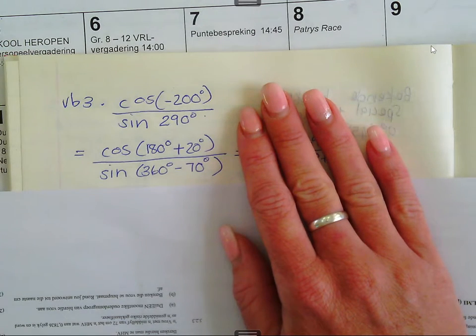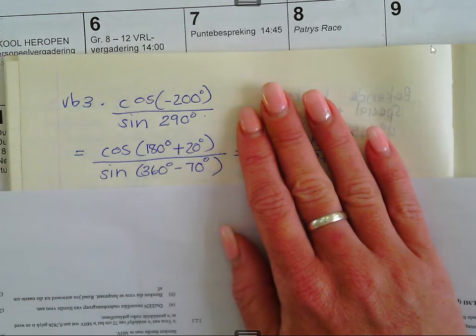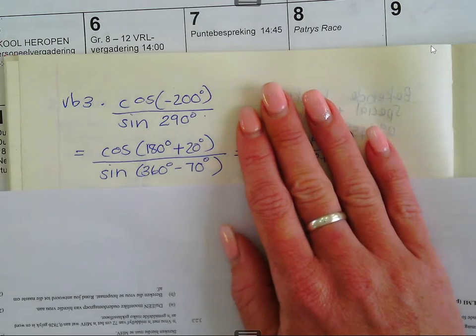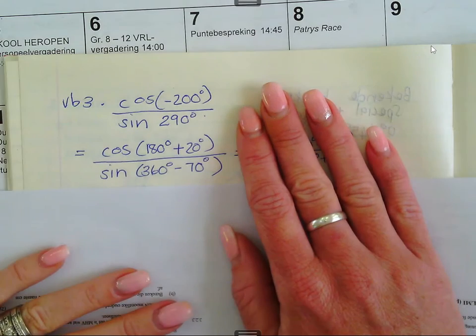You remember we said with co-functions, the reference angles add up to 90. So 80's co-function angle will be 10, 70, 20, 60, 30, 40, 50, 50, 40, and so on. Do you remember that? Okay.